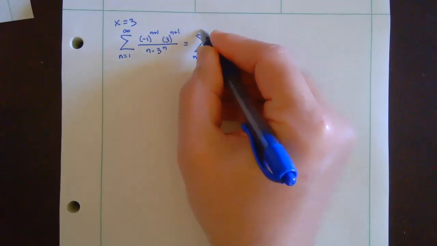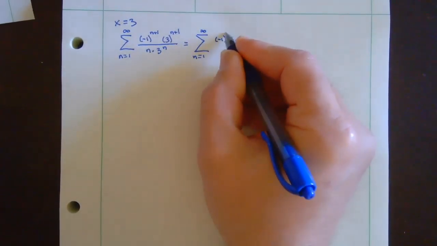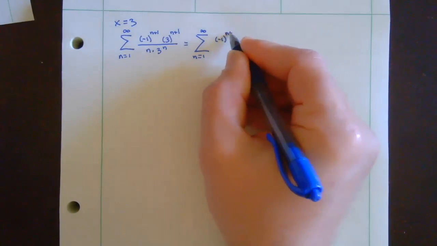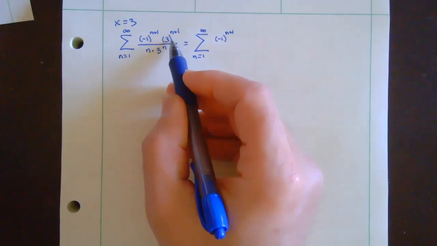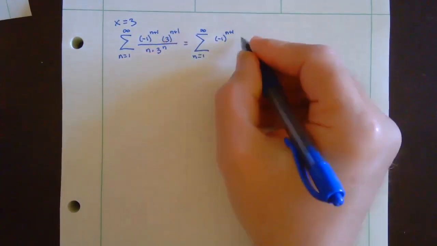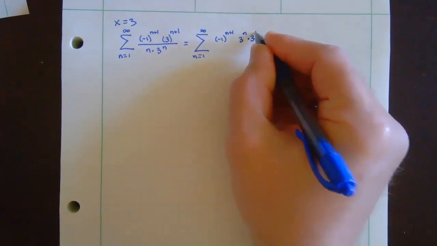This would be (-1) to the n plus 1, and I'm going to write this as 3 to the n times 3 to the first. So 3 to the n times 3 to the first, which would just be 3, right?